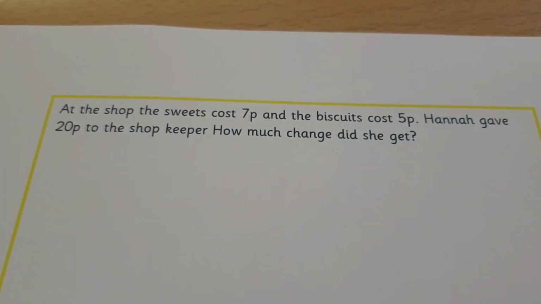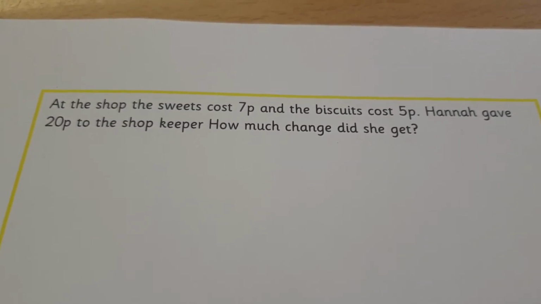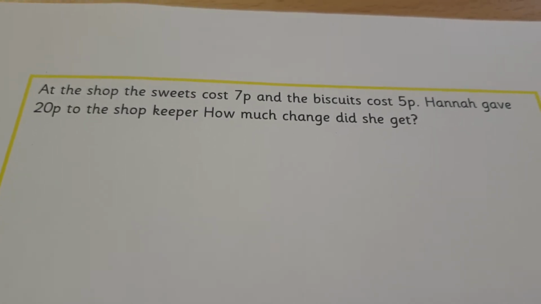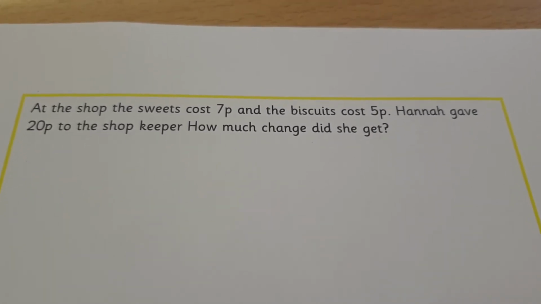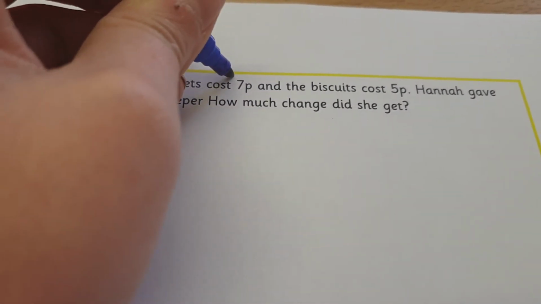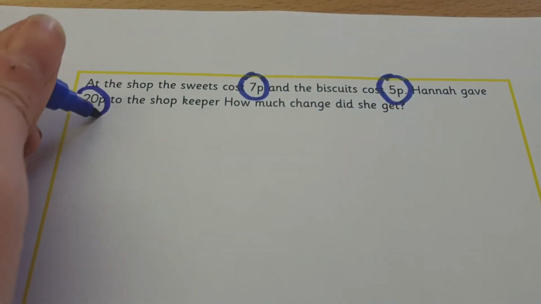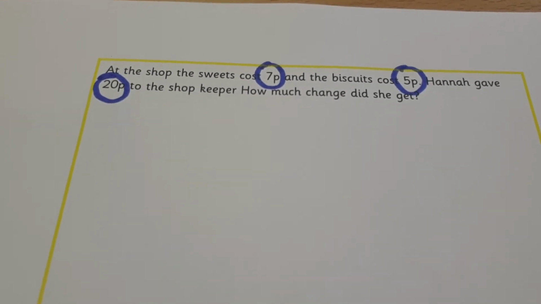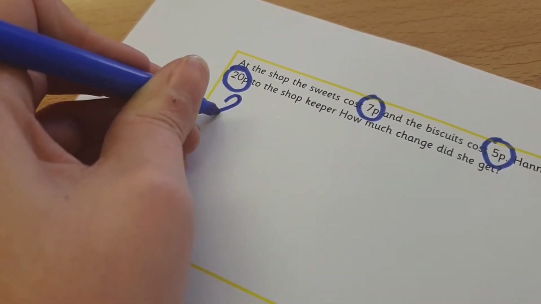At the shop, we've got some sweets again. The sweets cost 7p and the biscuits cost 5p. Hannah gave 20p to the shopkeeper. How much change did she get? So what do I have to do first? Well done. Circle the numbers. So I've got 7p, 5p, and 20p. So how much money did Hannah start with? Well done. She started with 20p.